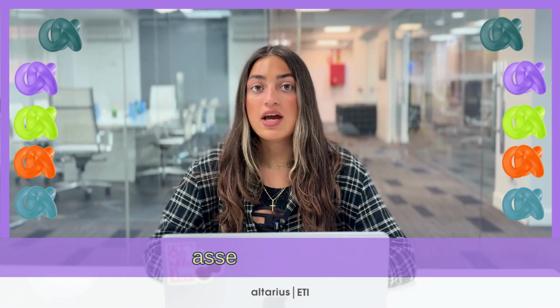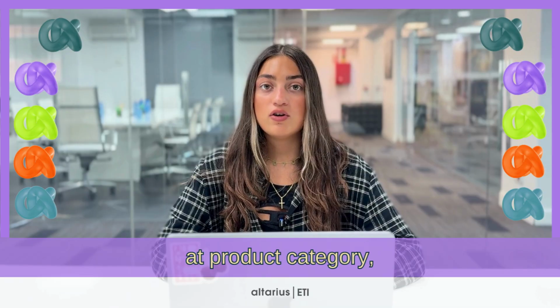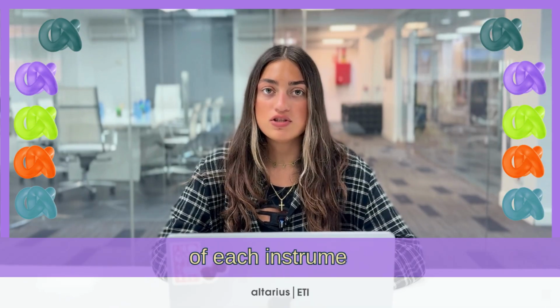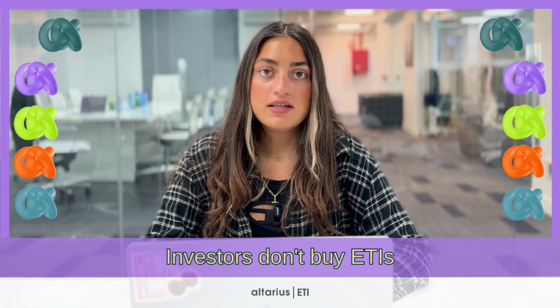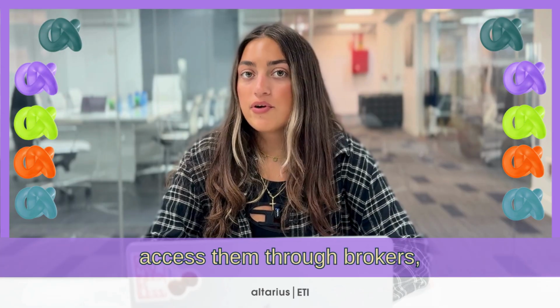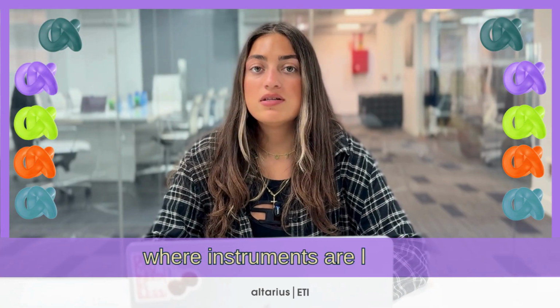Its value is linked to a predefined underlying strategy, asset, or exposure. This is why investors shouldn't only look at product category, but also the specific terms, documentation, and risk profile of each instrument. Investors don't buy ETIs directly through Altair's ETI. They access them through brokers, banks, or platforms connected to the exchange where the instruments are listed.